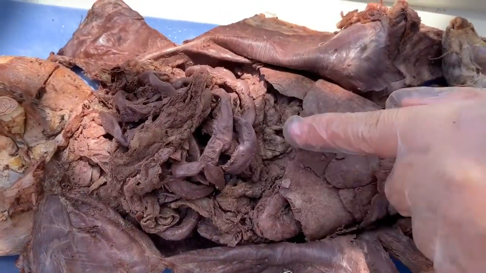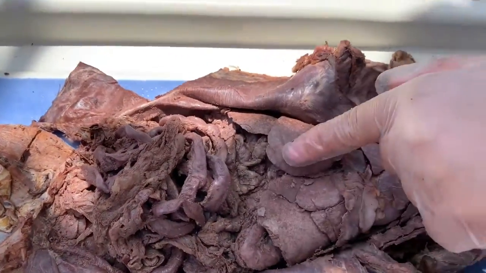Alright guys, so this is the area where the pancreas should be, but it's not there. So right now I'm going to talk about the pancreas. The pancreas produces digestive enzymes and it delivers them to the duodenum.